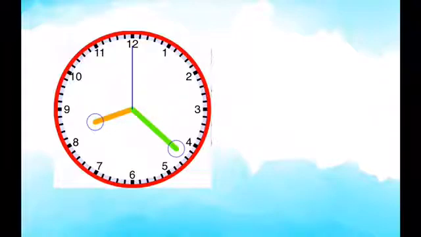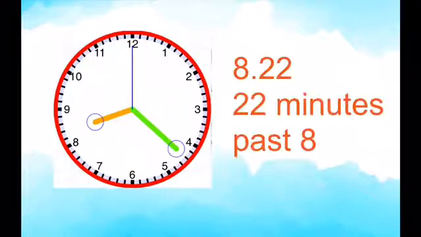I hope you're getting it right. The time being shown is 8:22. It's also the same as 20 minutes past 8. We use the term past since the minute hand did not reach or go beyond 6.